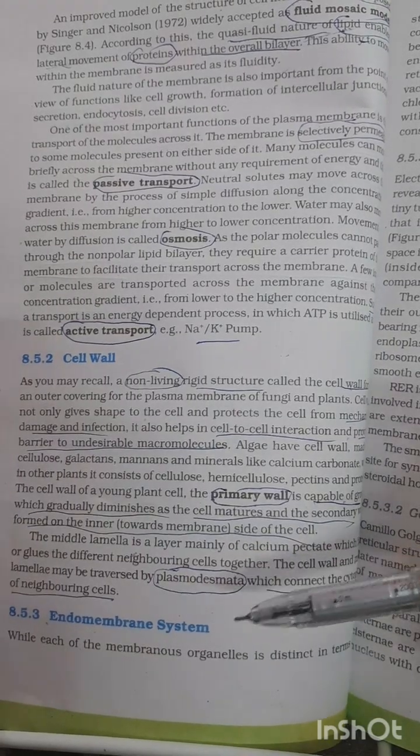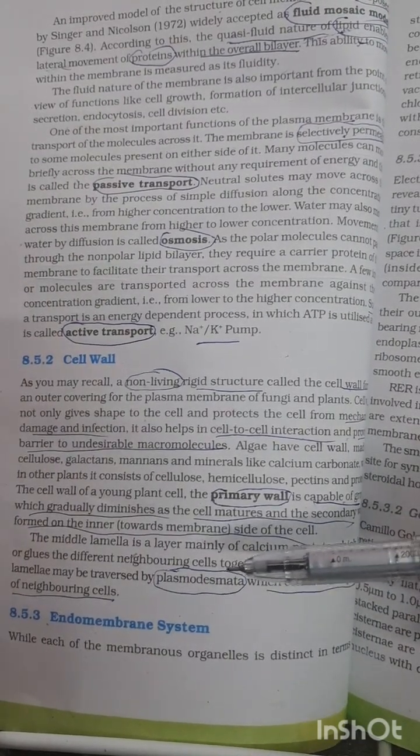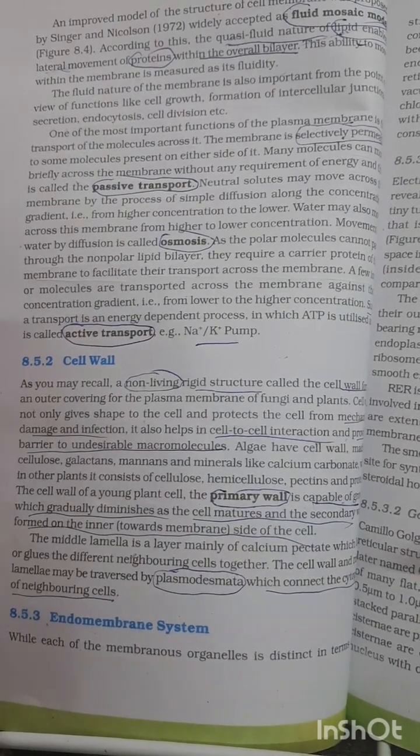And about the plasmodesmata, a very important MCQ they might ask you. The function of plasmodesmata is to connect the cytoplasm of neighboring cells.